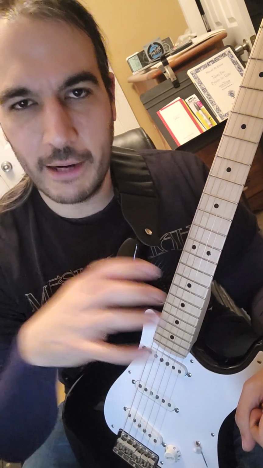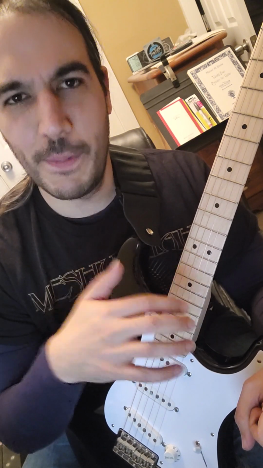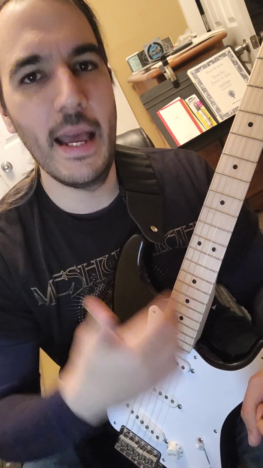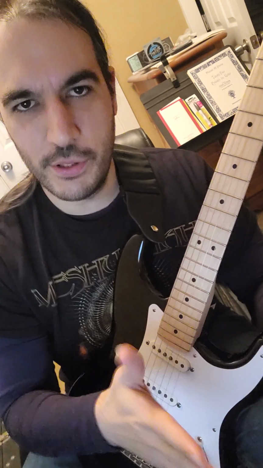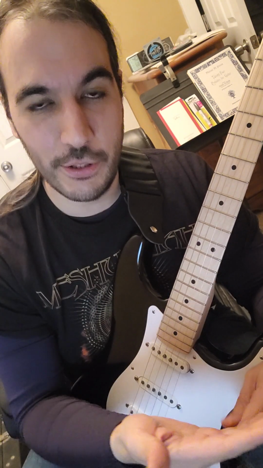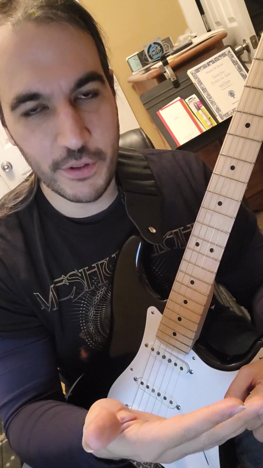So D melodic minor is a scale I have much more experience with academically, note-wise. D, E, F, G, A, B, C sharp. Those are the 7 notes of D melodic minor, right? Because I know my key signatures very well. Those have been memorized for 20 years.